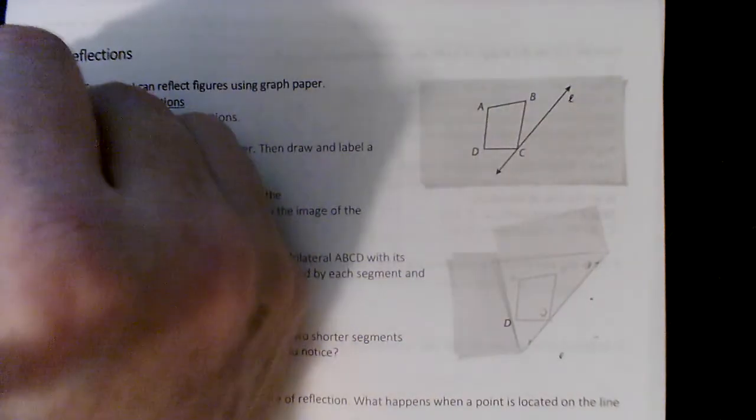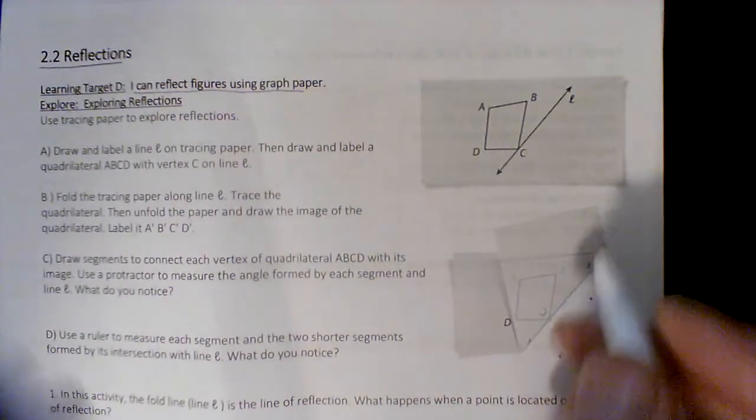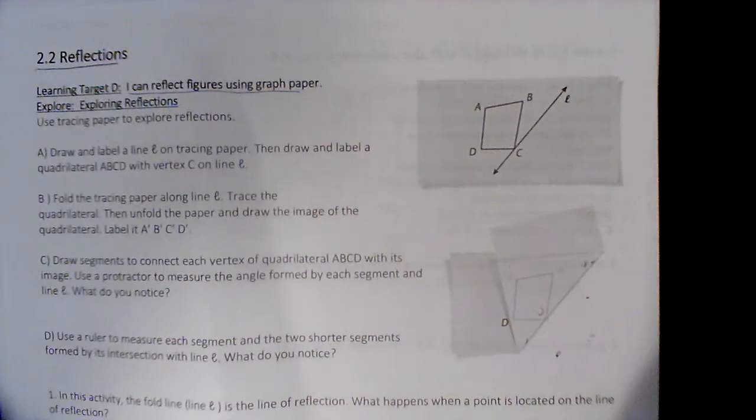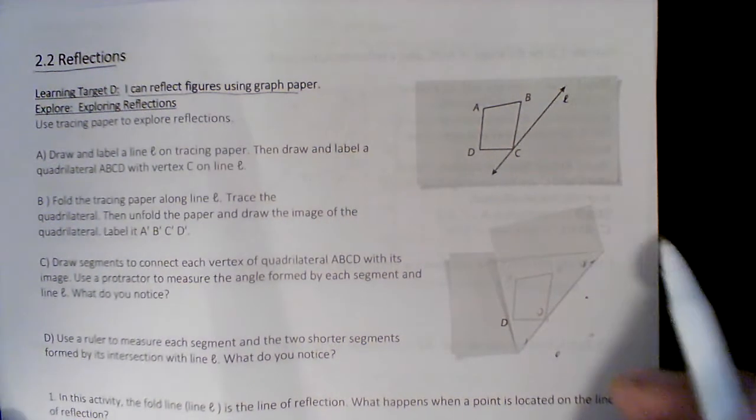Alright, so our next objective is to learn about reflections, and that we can reflect figures using graph paper or tracing paper. Alright, so this is what it looks like. If you looked in your book, it wouldn't have this on there. We pasted it on here to make it easy to see.